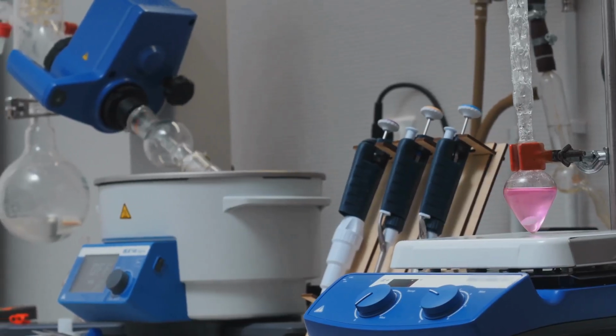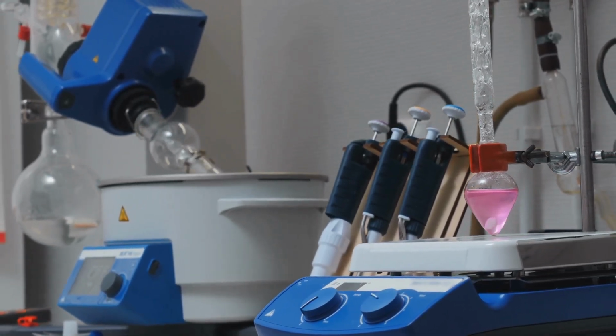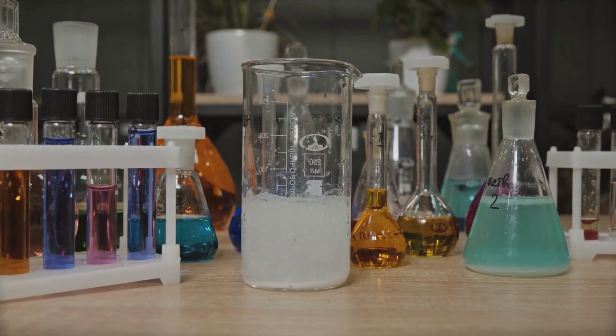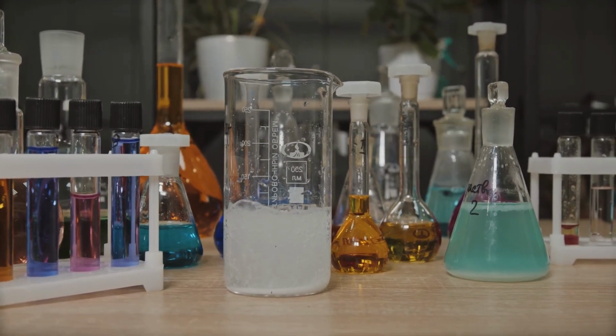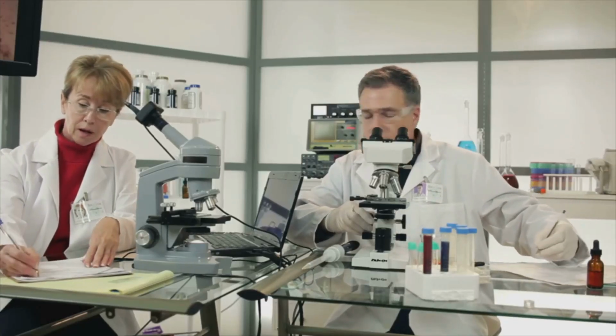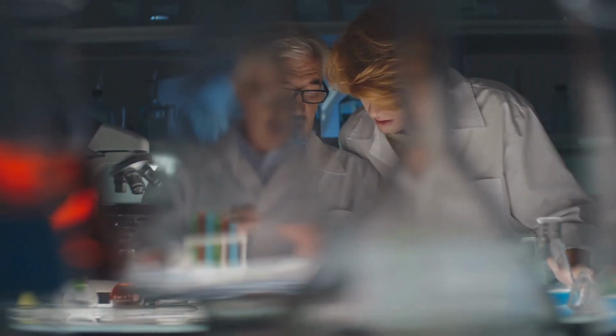Next, we have materials and equipment. Make a list of everything you'll need for your experiment. This can include items like measuring cups, beakers, specific chemicals, or even things like soil and seeds if you're doing a plant experiment. Remember, having all your materials ready before you start can save a lot of time and headaches later.